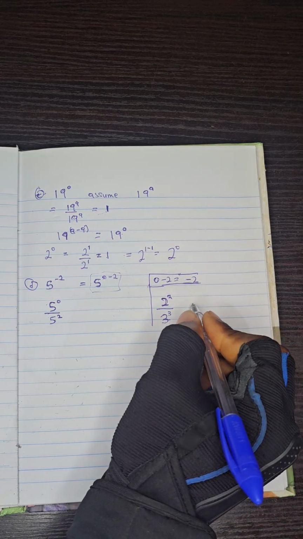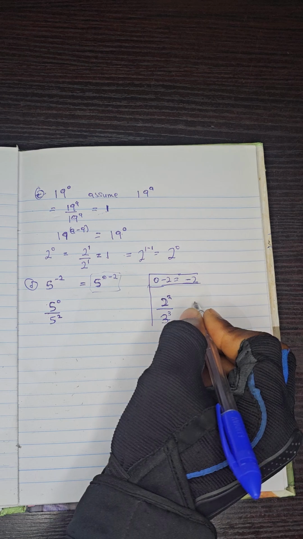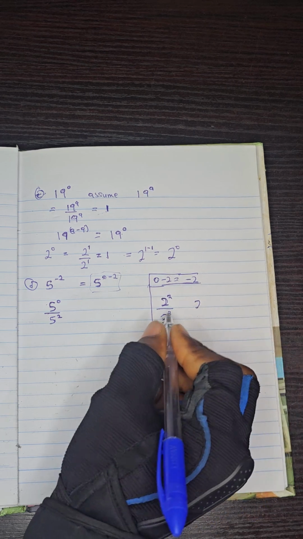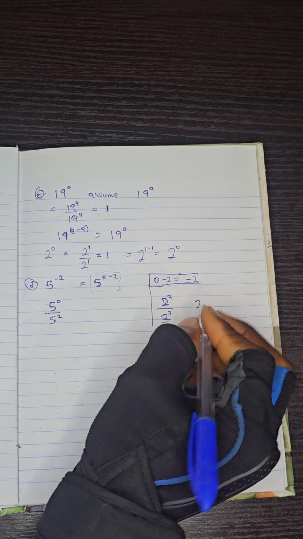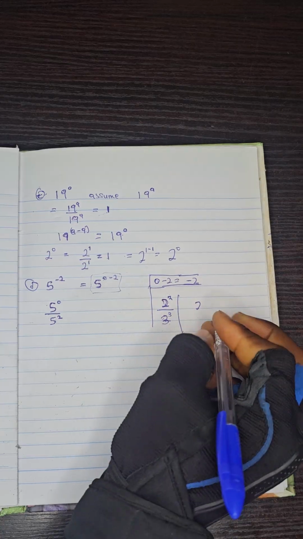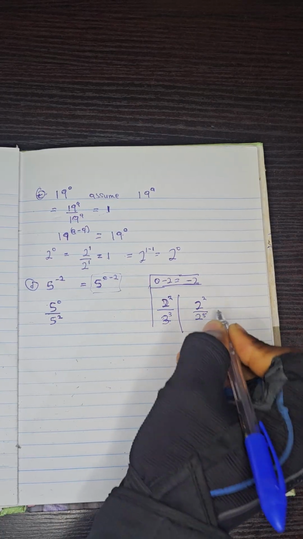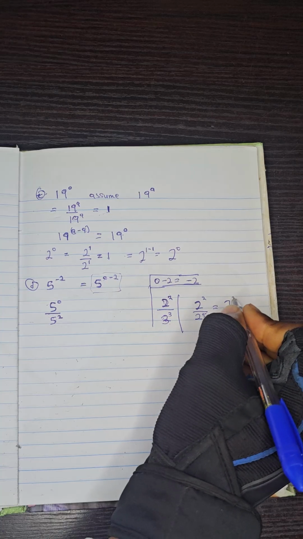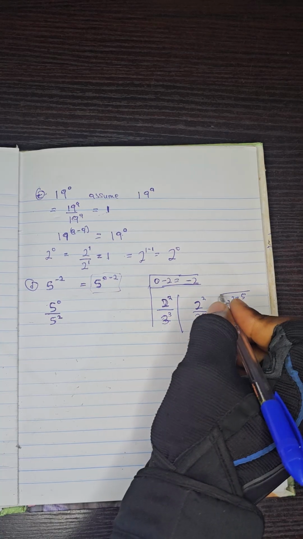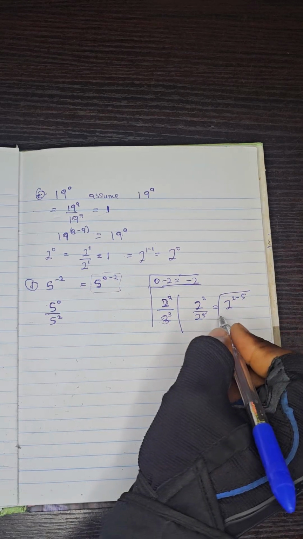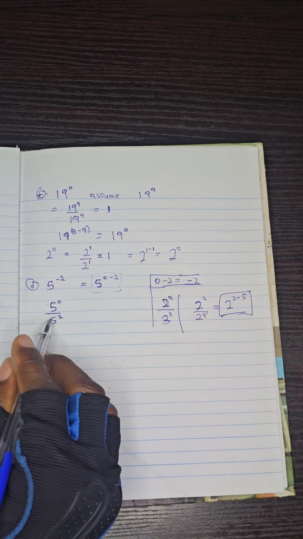You now come and start applying the law, and this thing will also mean it will not work. The two bases must be the same. So let me continue what I'm saying. Let's say you have 2 raised to power 2 over 2 raised to power 5. This is equal to 2 raised to power 2 minus 5, if you have to put it in the form of indices. So that's what I'm doing here.